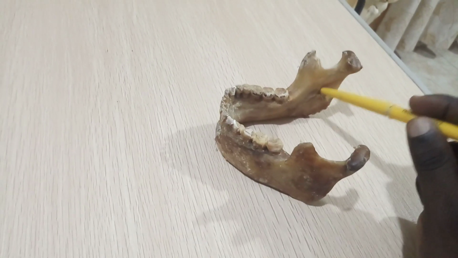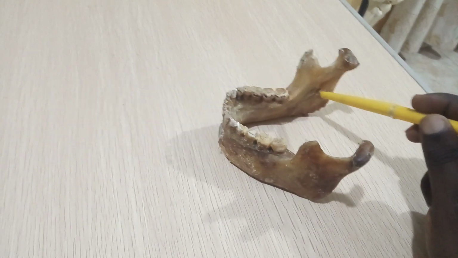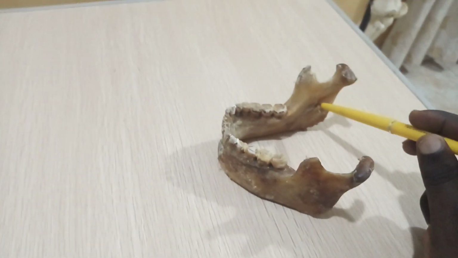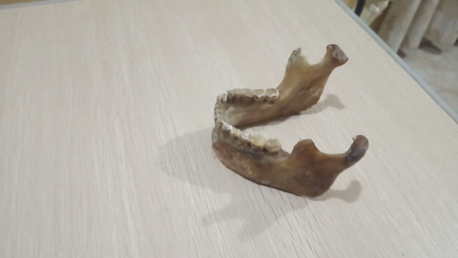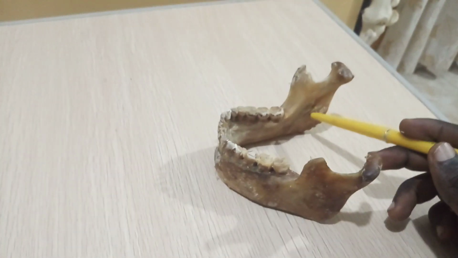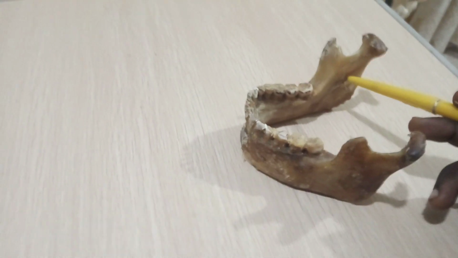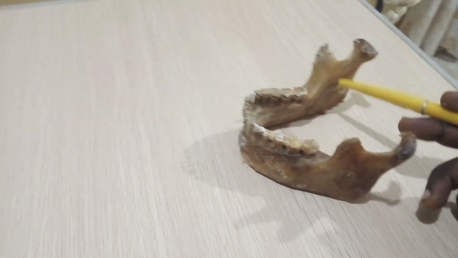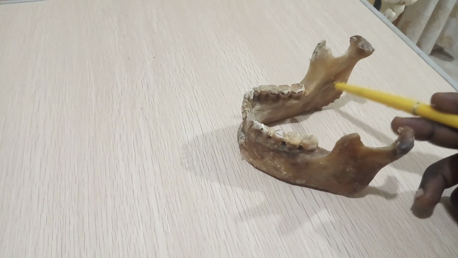Now on the internal aspect of the ramus, we have this foramen known as the mandibular foramen. It is for the transmission of the inferior alveolar nerve and vessels. But we also have this tongue-shaped process, which is known as the lingula, which guards the mandibular foramen.